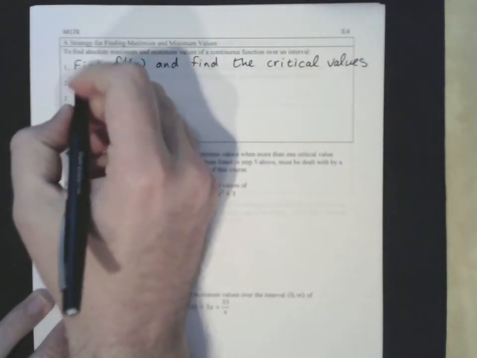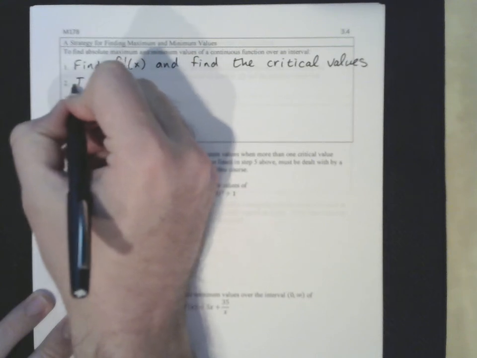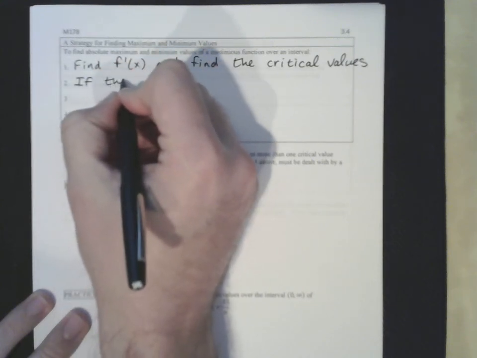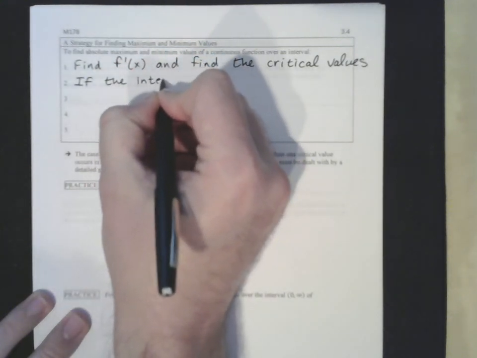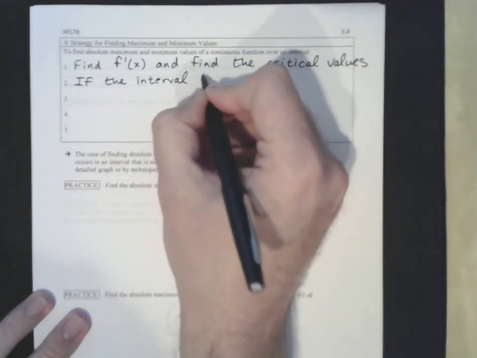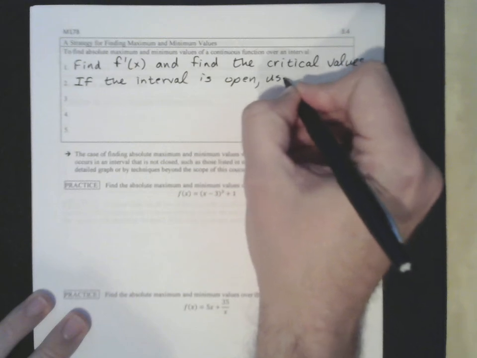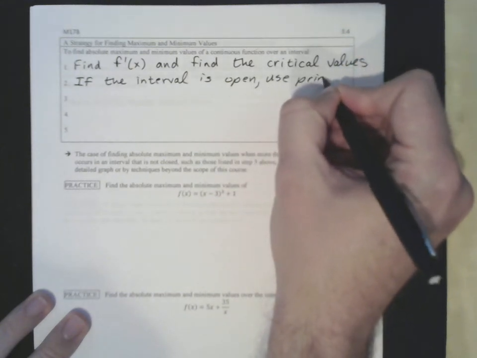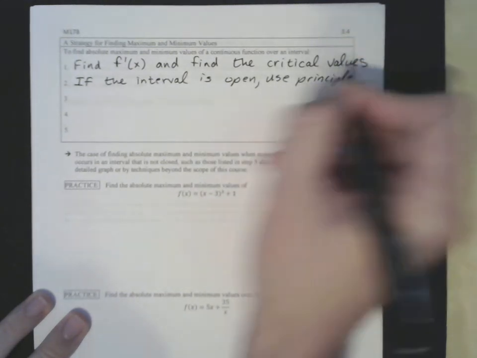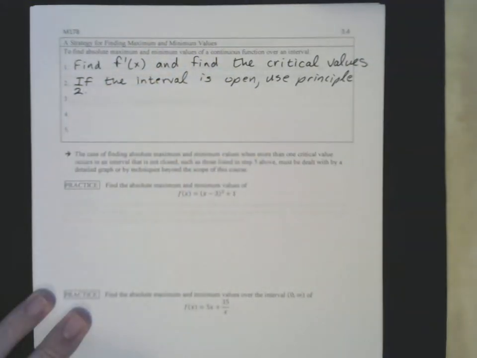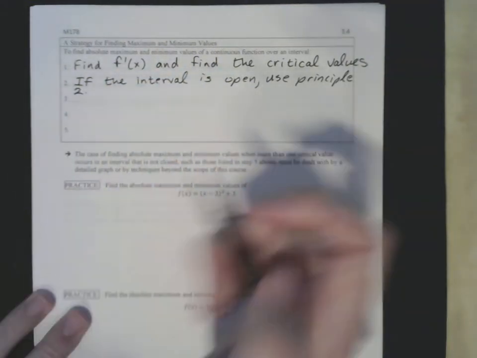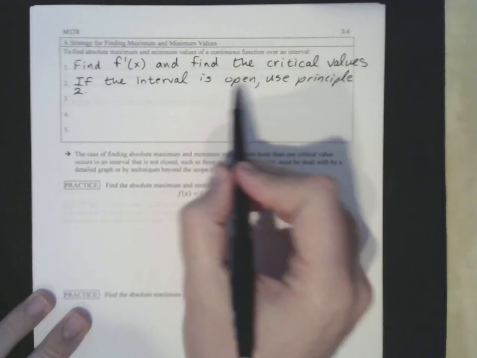Number 2, this is where the strategy really comes in. If the interval is open, use principle 2. And the reason is our principle 1 doesn't handle open intervals.